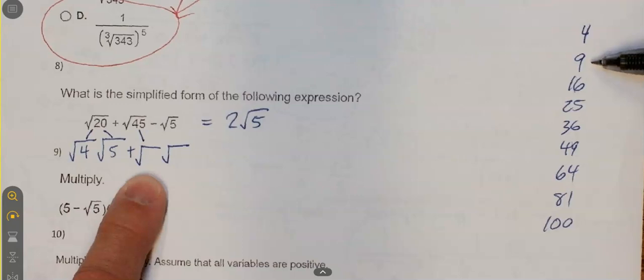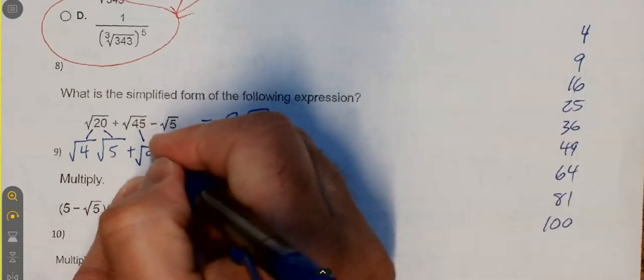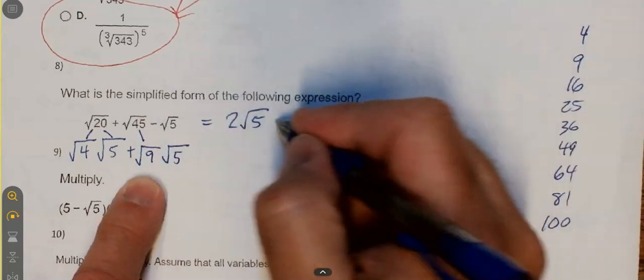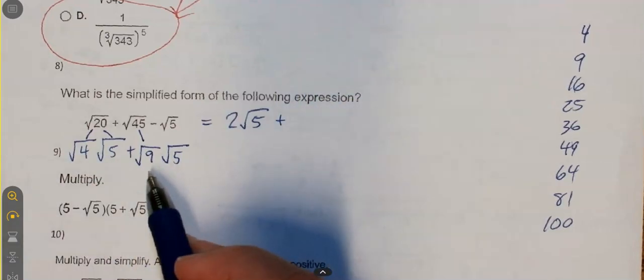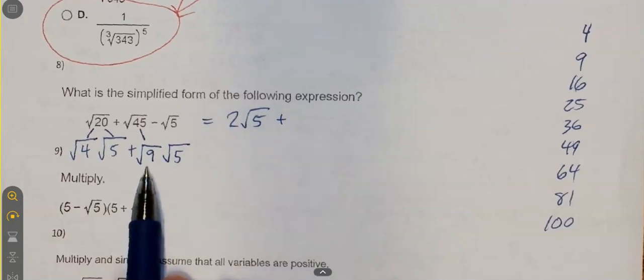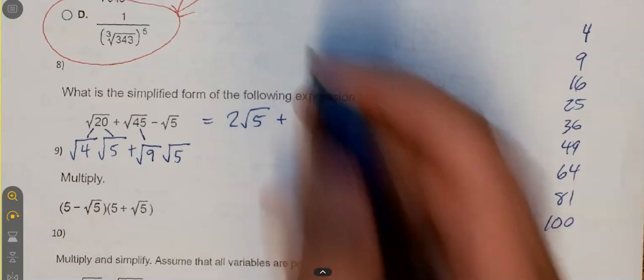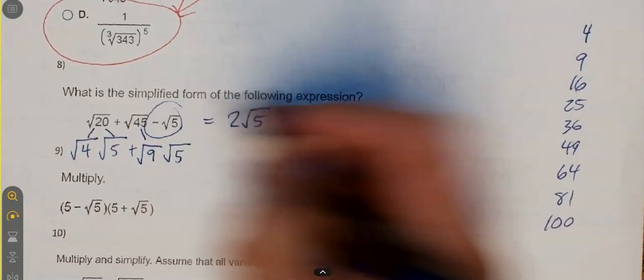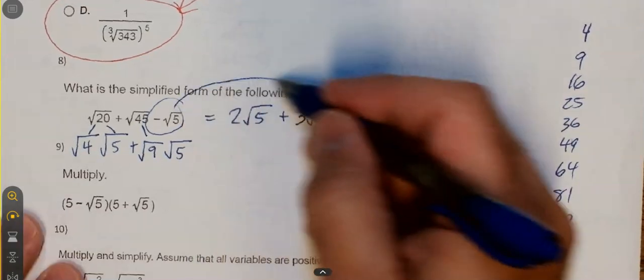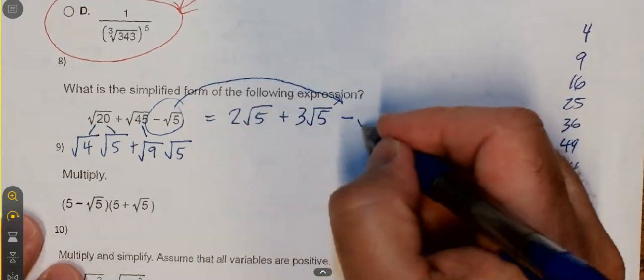That's true. How many times? Also 5 times. And so we can simplify this. Let's go with somebody else here. How about Nino Marua? What's the square root of 9? 3. So that would be 3 square root 5. And then lastly, we have this tag along here that can't be simplified at all. Minus square root 5.